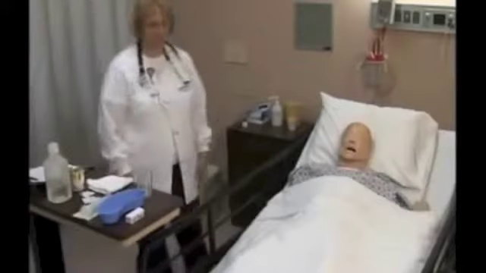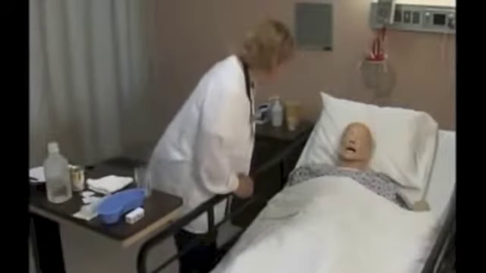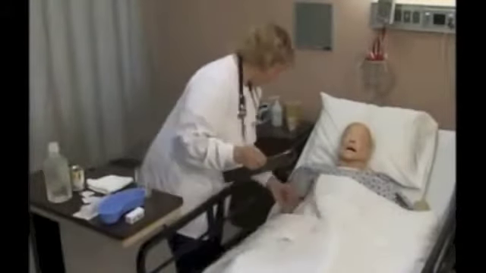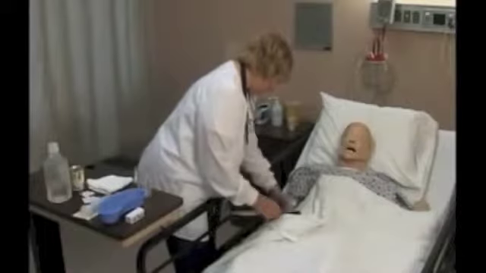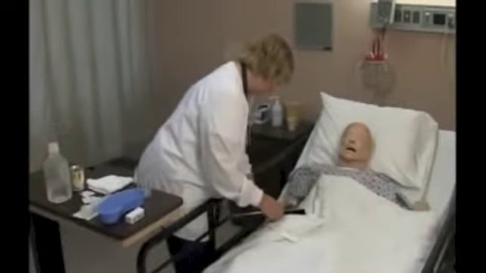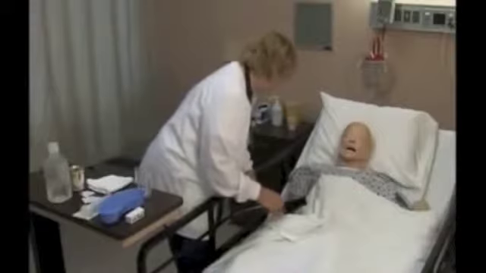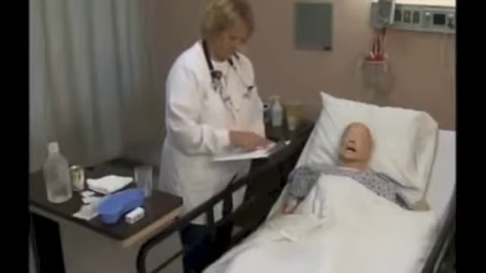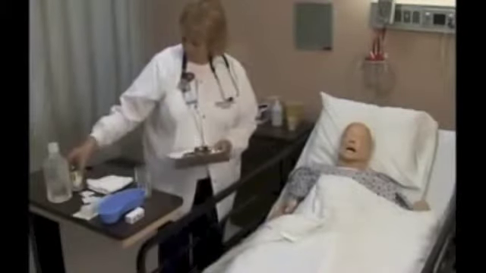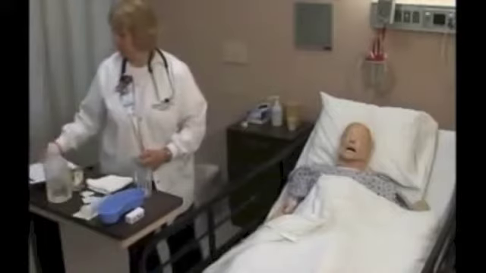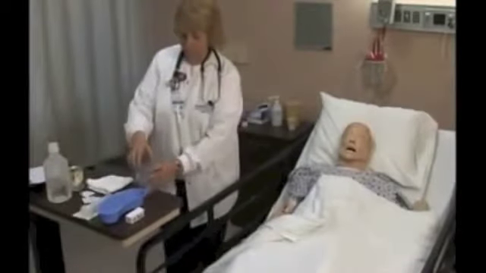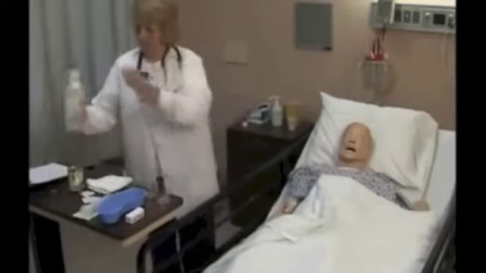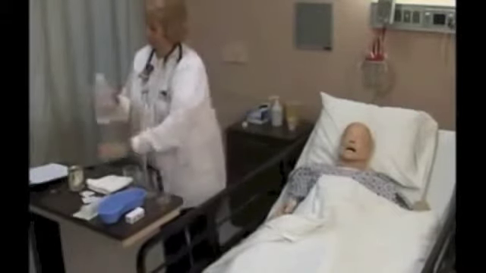Introduce yourself to your patient and explain what you will be doing. Check the ID band name and number, compare with the order sheet, read it out loud, and have the patient state his or her full name. Check the doctor's order for the ordered tube feeding. Assemble the supplies on the bedside table. Pour desired amounts of flush solution and tube feeding.